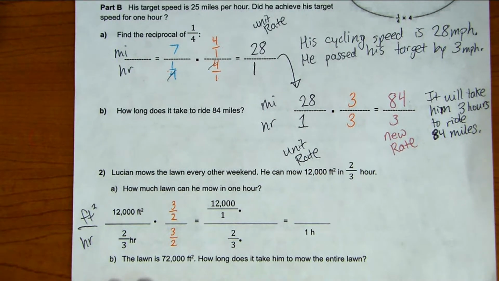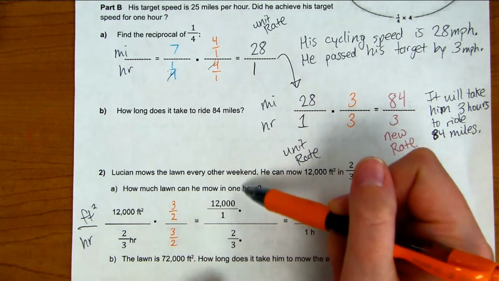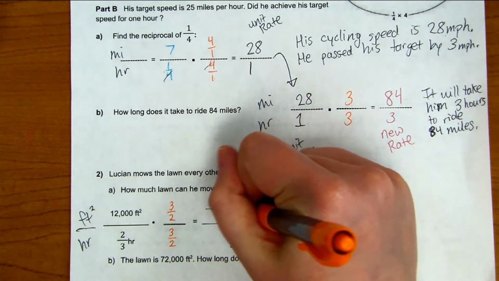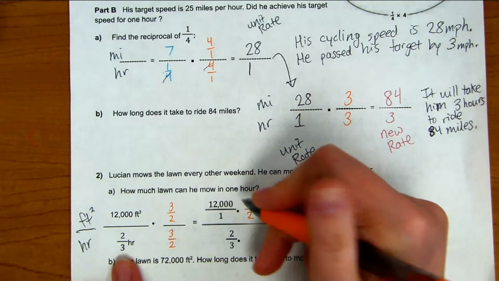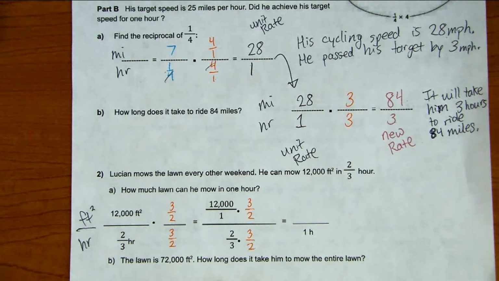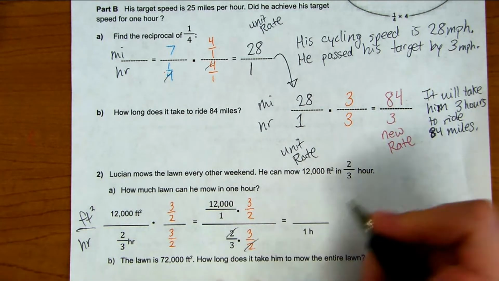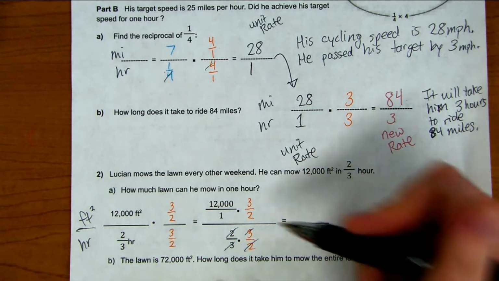Now, just to help keep things a little more consistent, I'm going to rewrite 12,000 as a fraction so that it's easier to line up the numerators and the denominators. So I'll just rewrite this over here. So we have 12,000 over 1 times 3/2. And in the denominator, we have 2/3 times 3/2. So now we can go ahead and cancel things out to simplify. 2 and 2 will cancel out. 3 and 3 will cancel out. So in the denominator, we're just left with 1 hour.